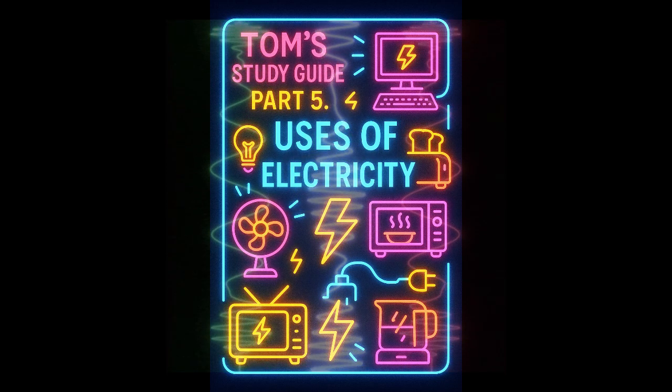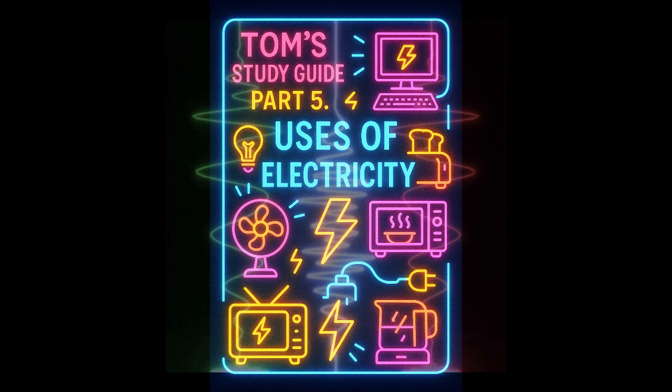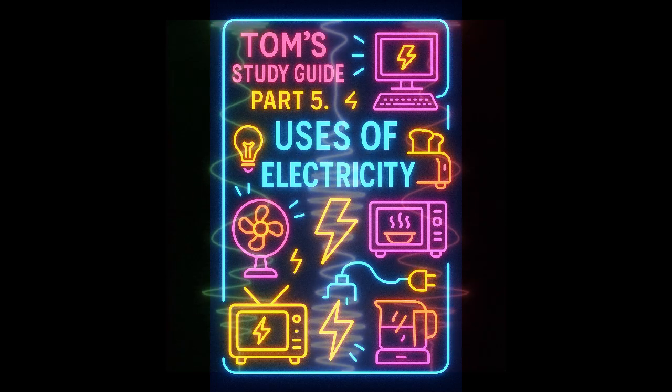Question 9. A typical application of thermoelectricity is a temperature measuring device that produces a voltage when junctions are heated. Answer C, thermocouple, the device that uses the thermoelectric effect. Correct. Thermocouple is the sensor.